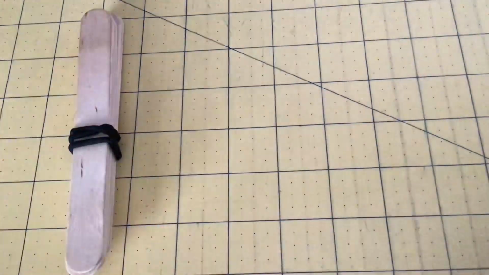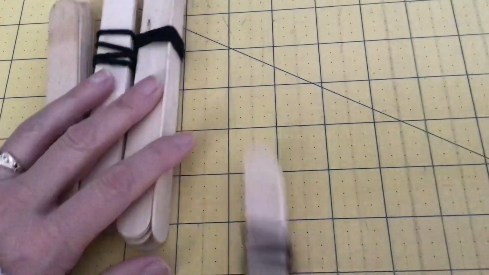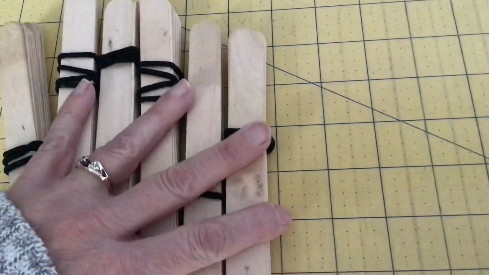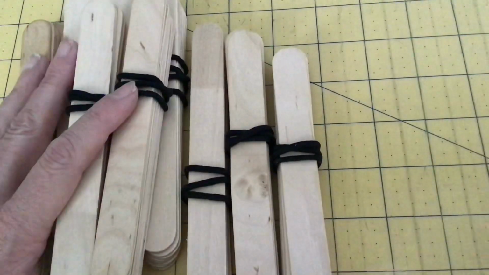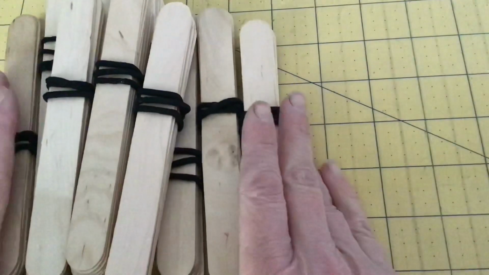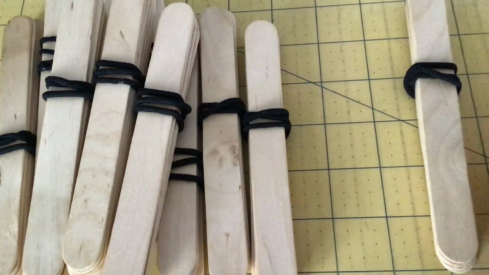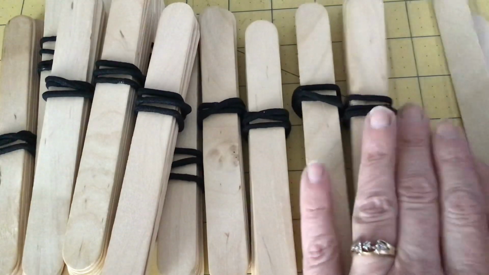Okay, I'm going to build my 100. 10, 20, 30, 40, 50, 60, 70, 80, 90, 100. There's my 100. Then I need to build 22. There's 10, 20, and 2.